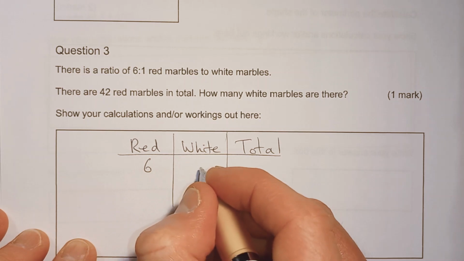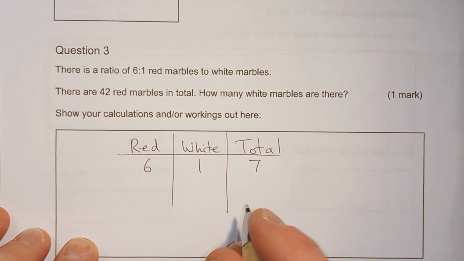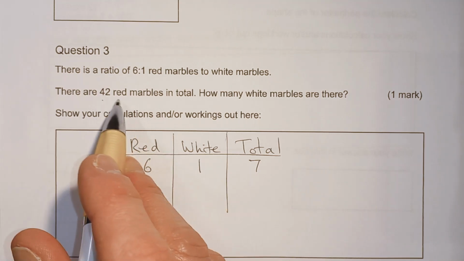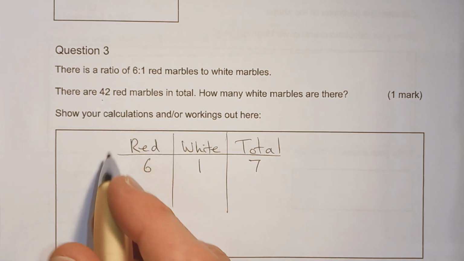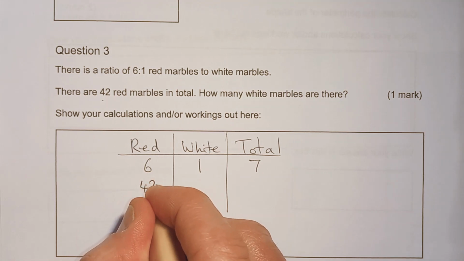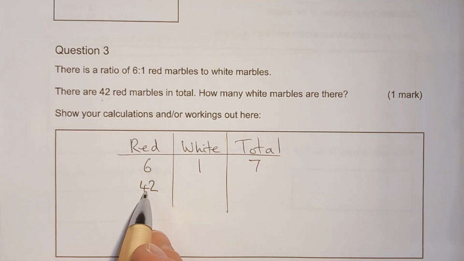And we've got 6 red for every 1 white. So if that's all we had, there would be a total of 7 marbles. Now they're telling us that we've got 42 red marbles in total. Although they say total, it's not the total of red and white, it's the total red marbles. So I need to put the 42 down here. If I put the 42 over here, I'm going to get a different answer. So putting it in the red column, because it's to do with the red marbles.